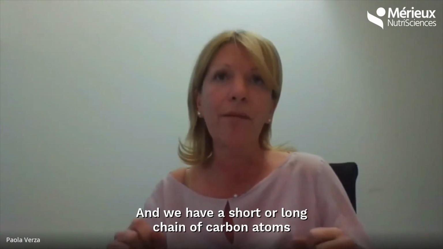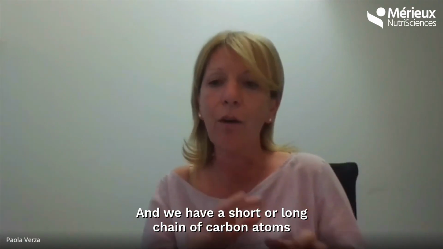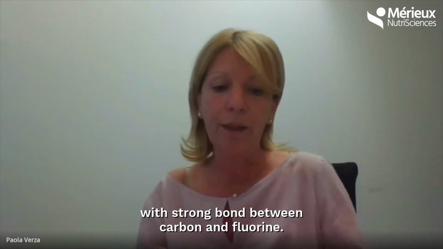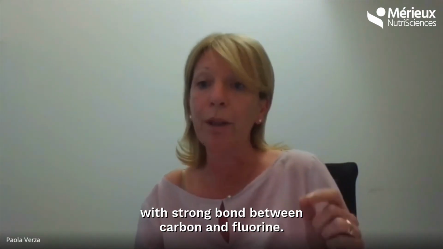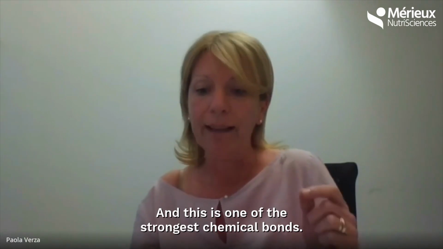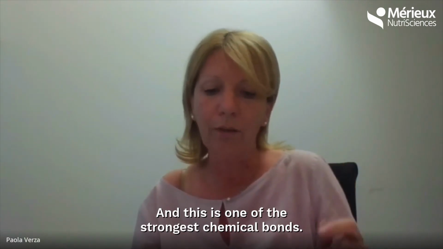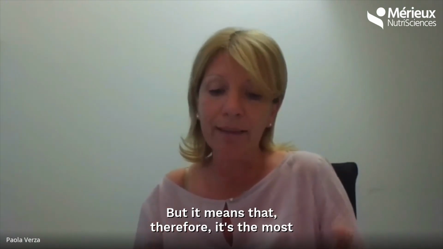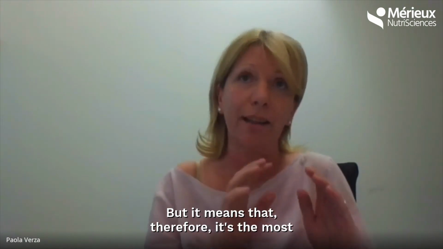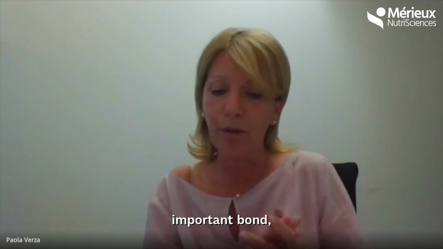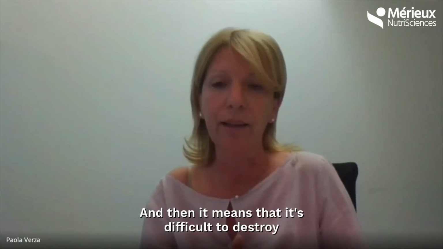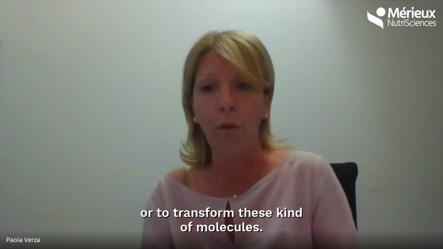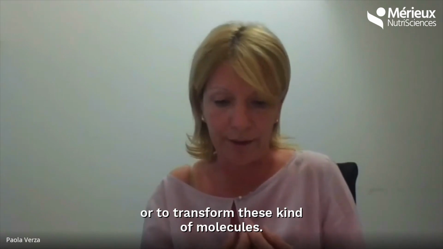We have a short or long chain of carbon atoms with a strong bond between carbon and fluorine. And this is one of the strongest chemical bonds, which means that it's difficult to destroy and to transport these kinds of molecules.